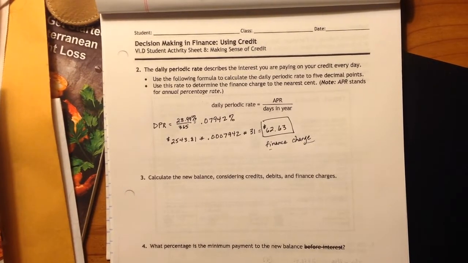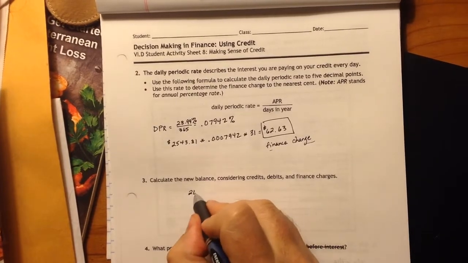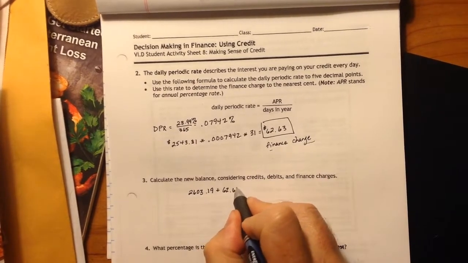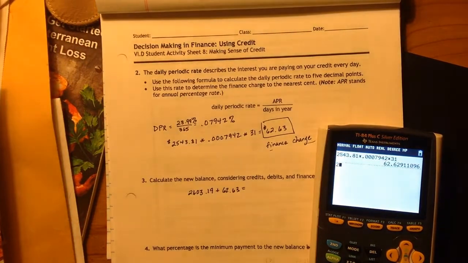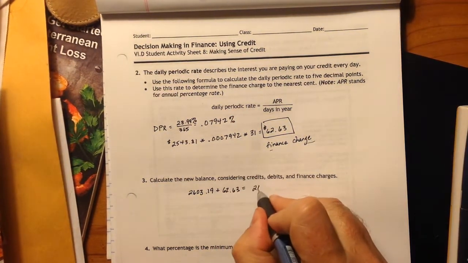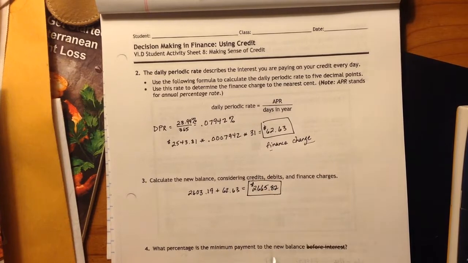So, calculate the new balance considering credits, debits, and finance charges. All right? Well, what we can do is just take that ending balance we had. Remember, the last balance we had was 2603.19. So let's take the 2603.19 and we're going to add the finance charge to it. So if we do 2603.19 plus 62.63, I get 2665.82. And that is the new balance at the end of this period. That's how much is owed now, almost $2,700. Okay?